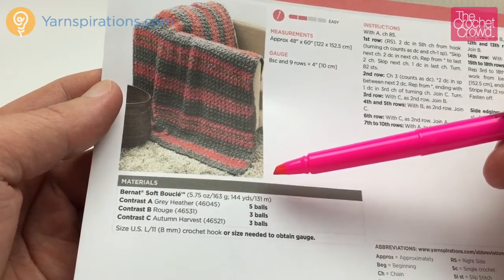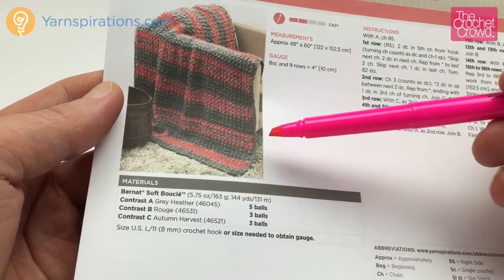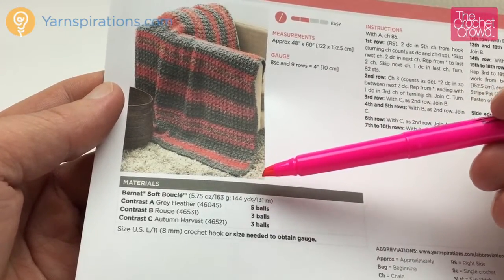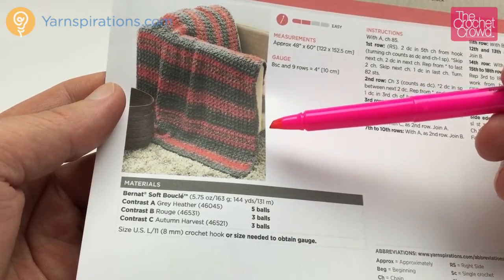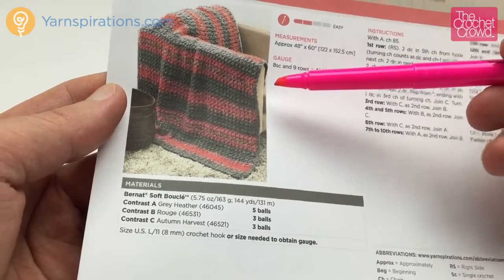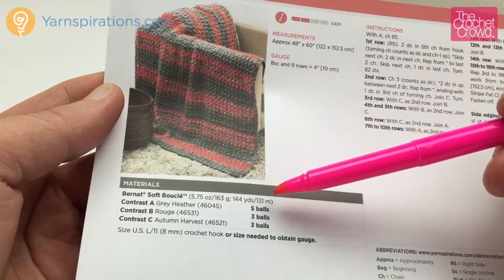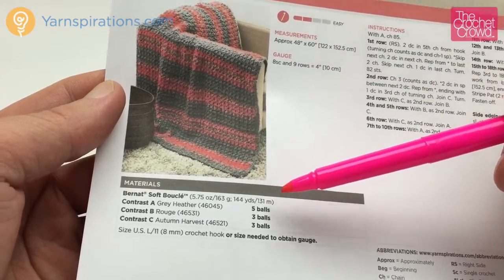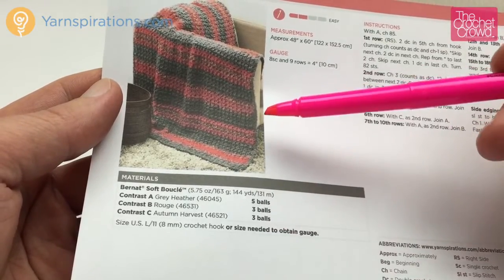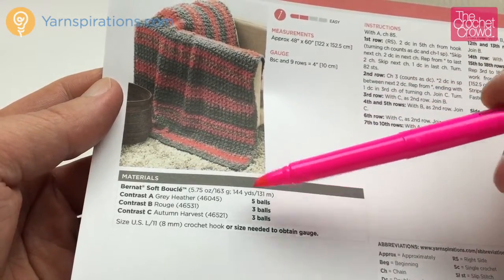yards. So if you have to substitute this yarn for maybe a Bernat Super Value instead, you can look at the yardage on what this was asking for. You won't get the same look, and nor will you get the same kind of results, but you'll get the exact same pattern. Okay, so it kind of gives you an idea what you're doing, and then it tells you how many ball counts you're going to need in order to make this particular project, and then it tells you the size hook.